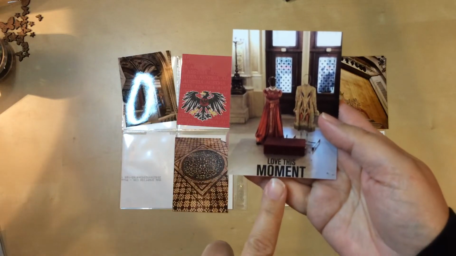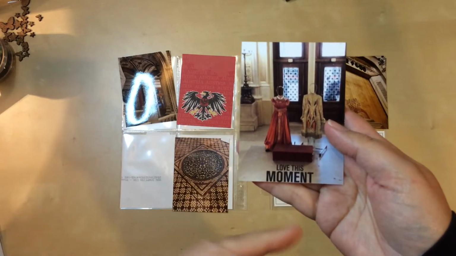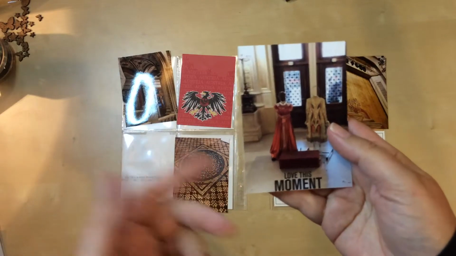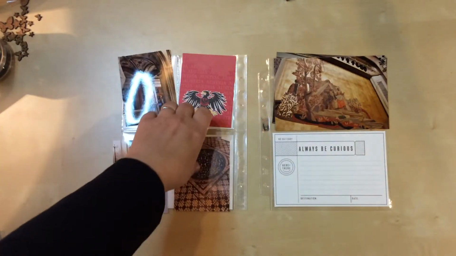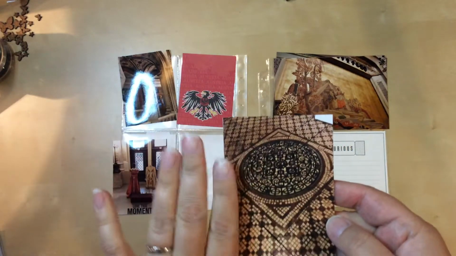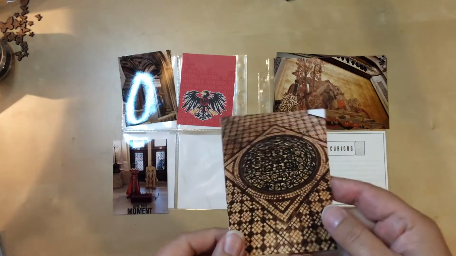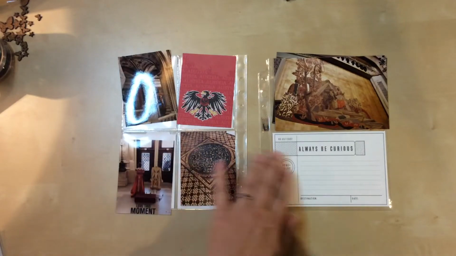And then I added this phrase, love this moment. I added that as a digital stamp before I printed it. So that's not stamping, that was put on digitally. And then I have this picture of the beautifully ornate floor in one area that I liked.